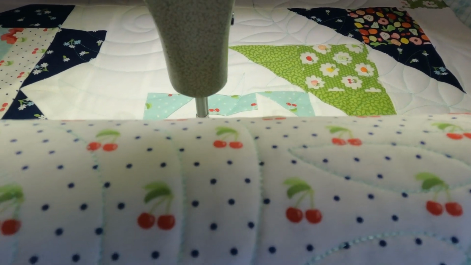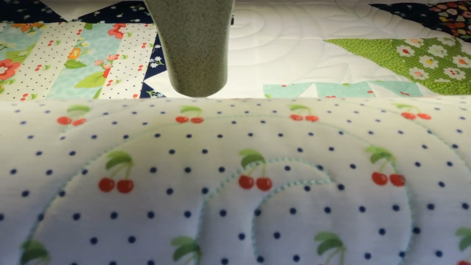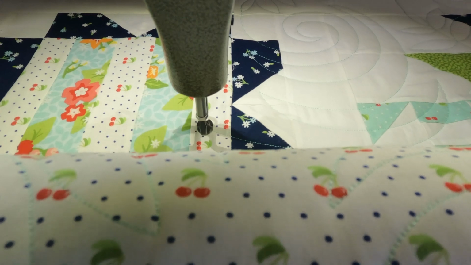Let's work this way back and do another fern. So pretty.